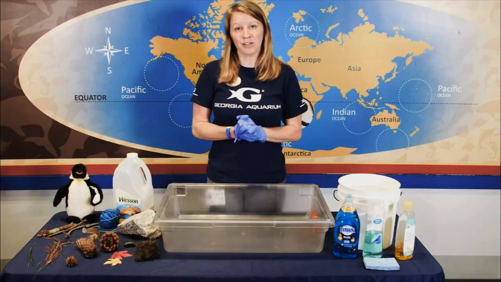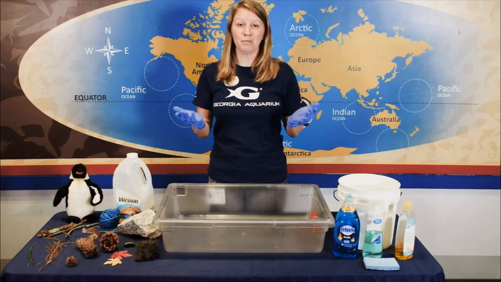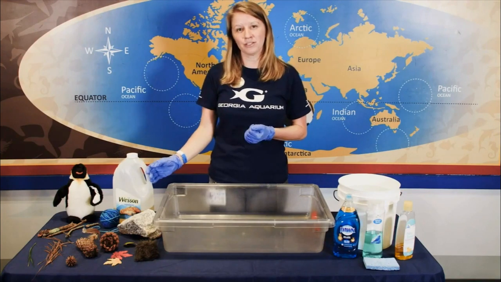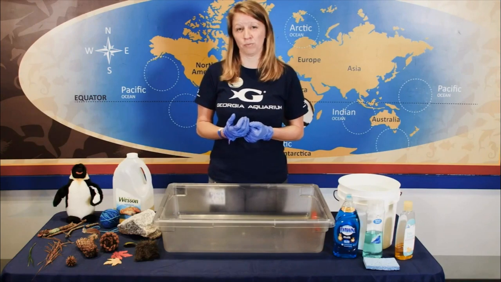Now, if we are ready, I'm going to introduce our activity and show you how we can build our own habitat and our own ecosystem and add oil to that mix to show really just the effects of an oil spill to a habitat.